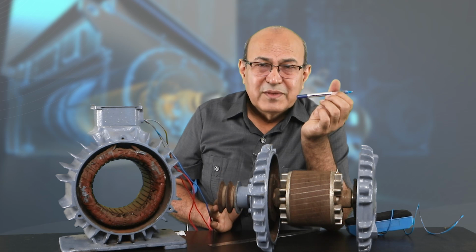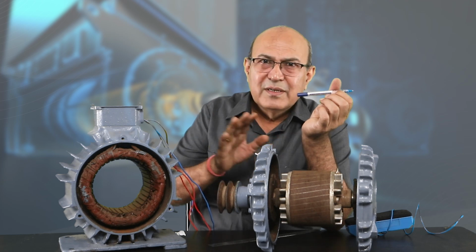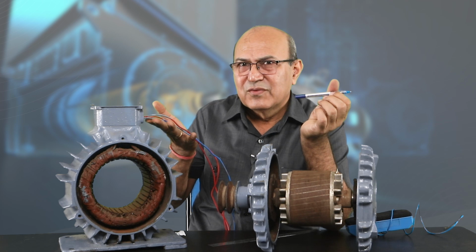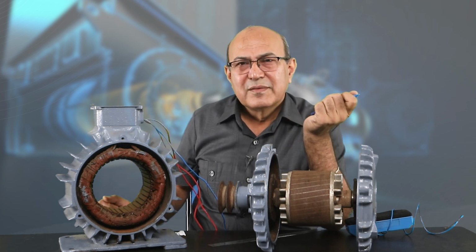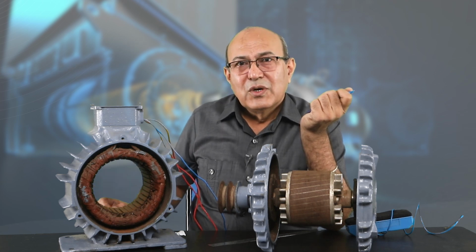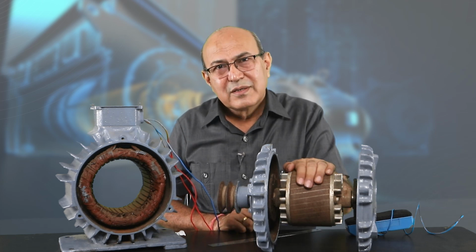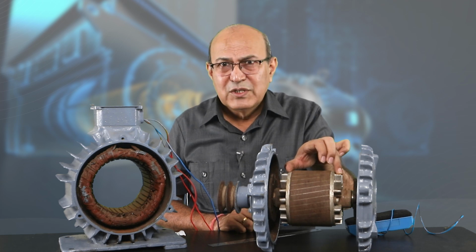Here is the concept. Let me repeat once again from the starting. We feed three-phase supply to the stator of a three-phase induction motor whose windings are 120 degrees apart in space. We get the rotating magnetic field. The rotating magnetic field cuts the rotor conductors. EMF is induced.